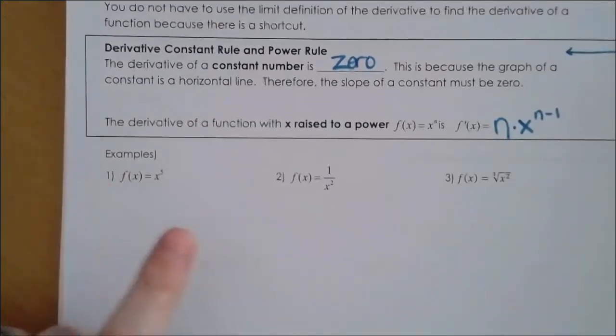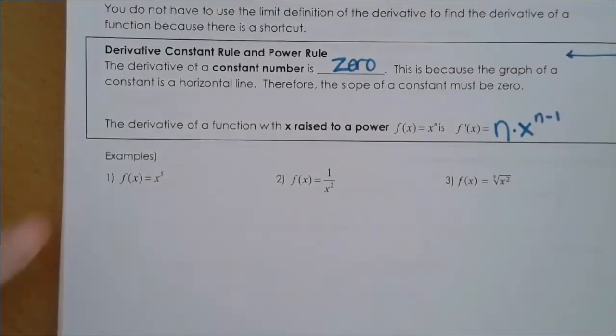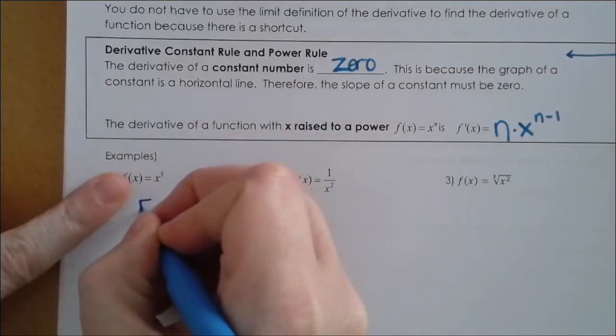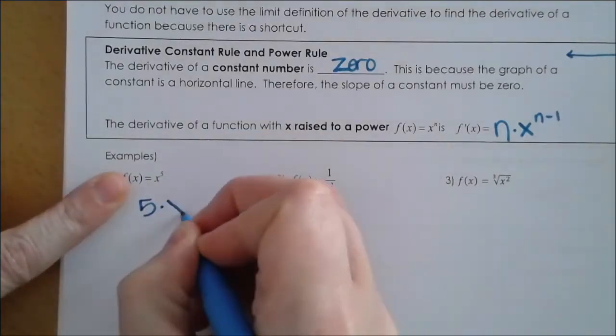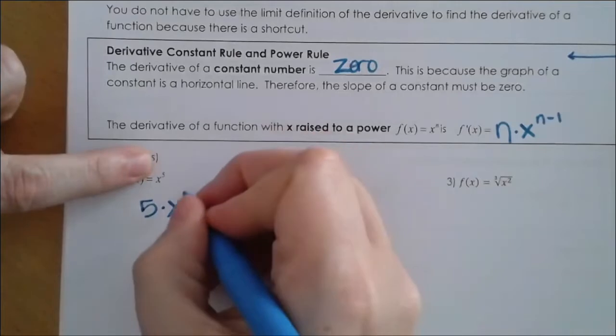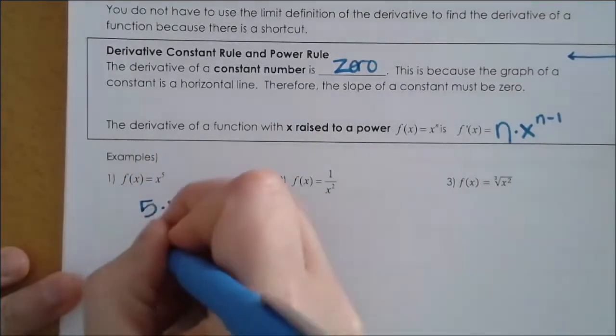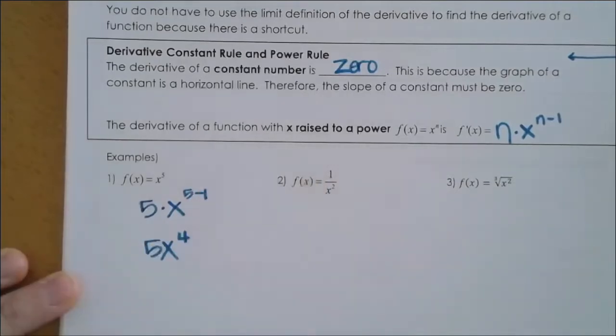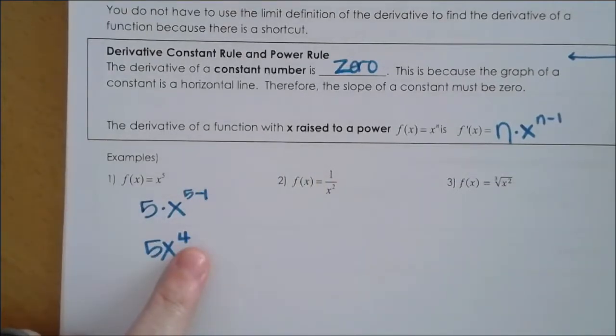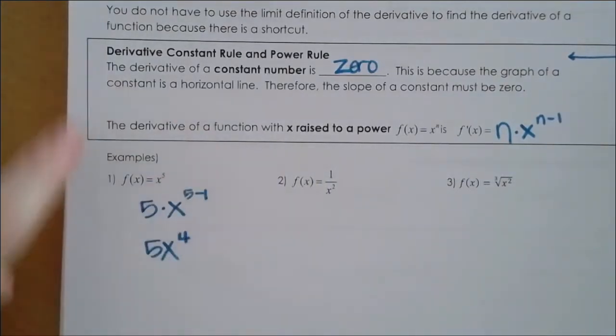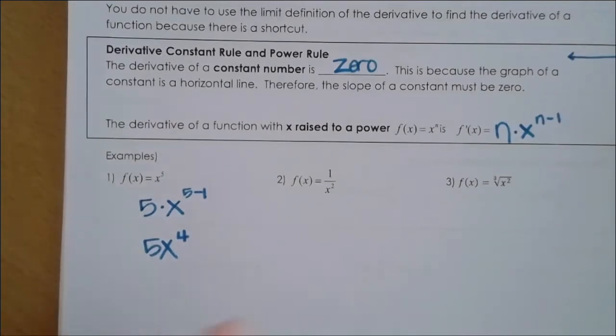So let me show you how this works. So we have x to the 5th. Well, my power is 5, so I'm going to do 5 times x to this power minus 1. So really this is 5x to the power of 4. So the power goes down by 1, and the original power is multiplied in the front.